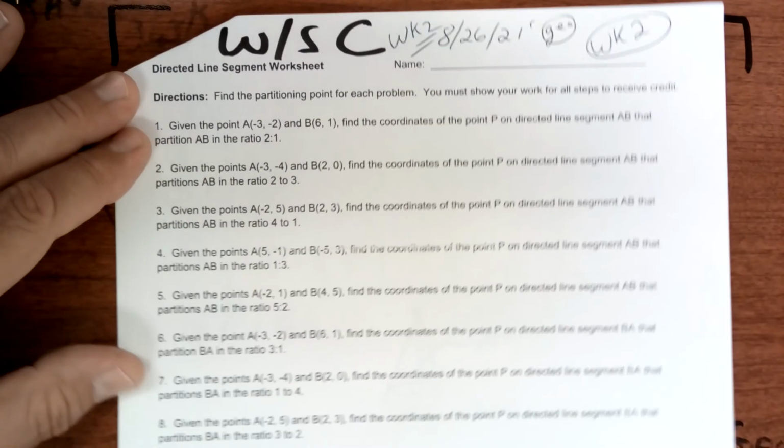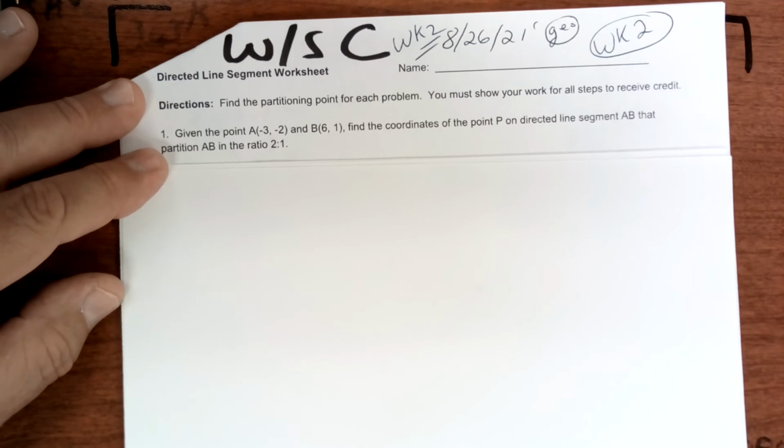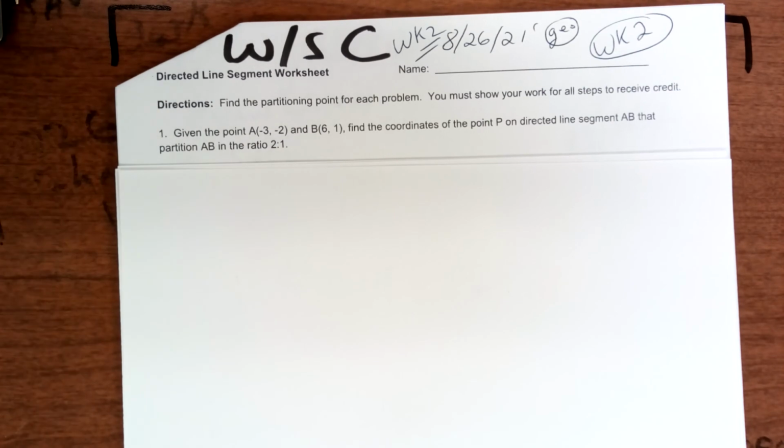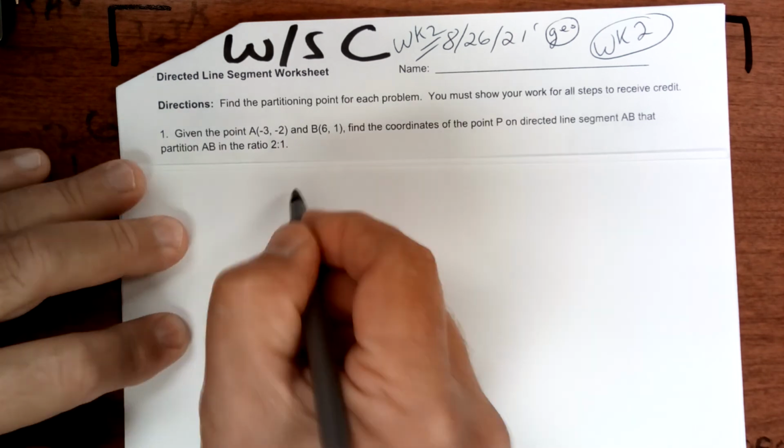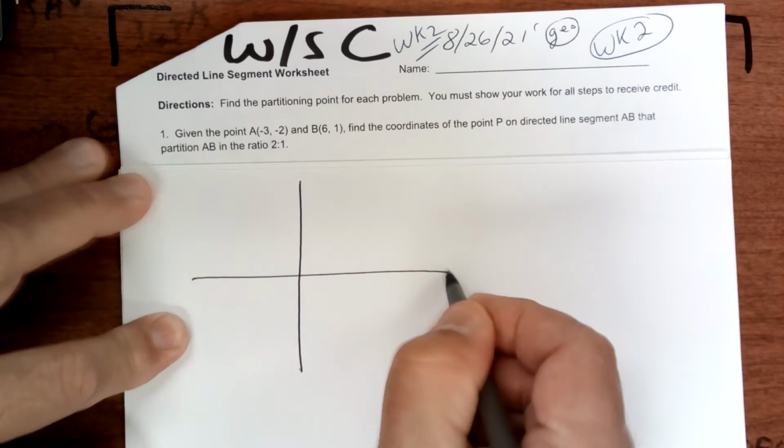All right, we're going to work one. Number 1, as a matter of fact. Okay? So, let's see what's going on. They give us 2 points, all right? So we're going to graph them. So the first thing I want you to do on today's worksheet is graph them.